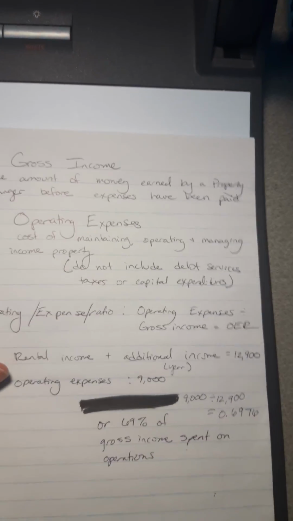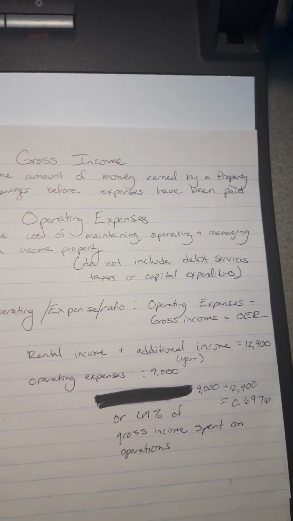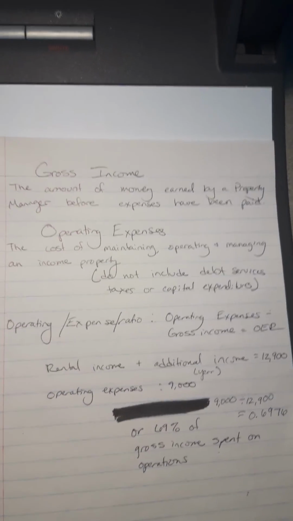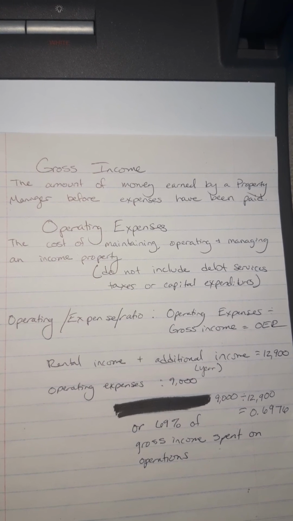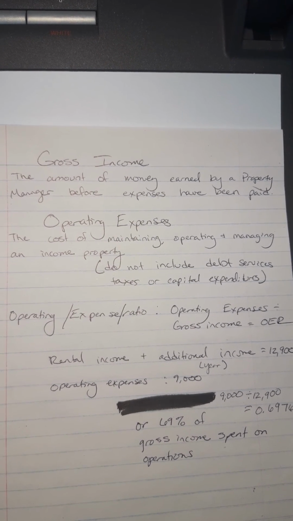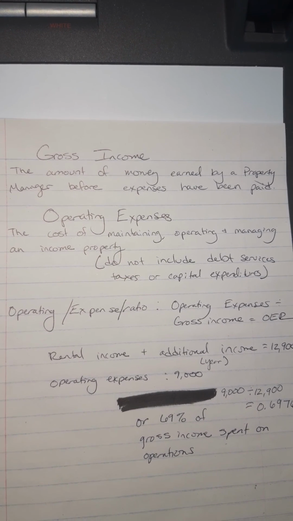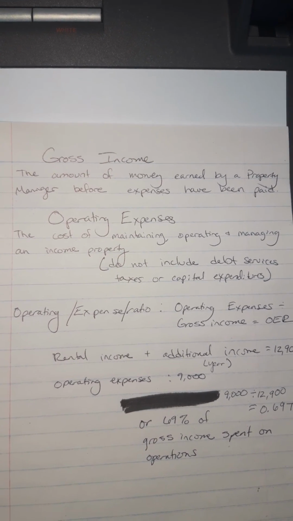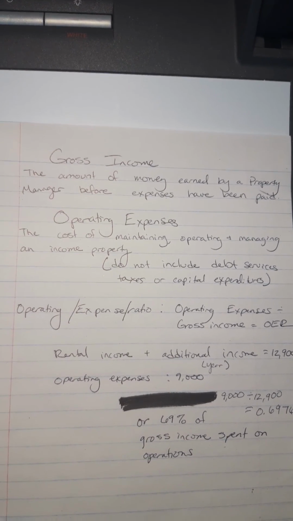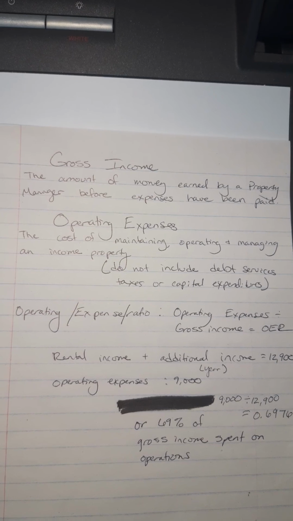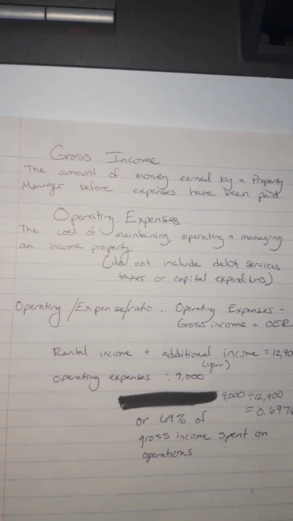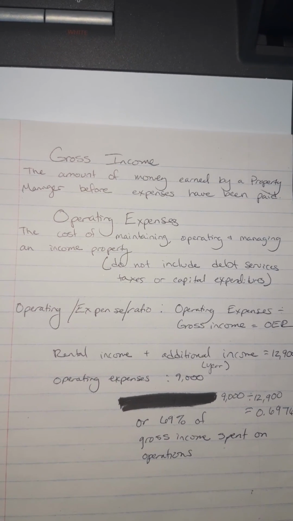The next section we talked about in Chapter 5 is the gross income. What is gross income? Well, that's the amount of money earned by a property manager before expenses have been paid. So think of gross as being the total money that we get in the form of rents and other funds on an annual basis.